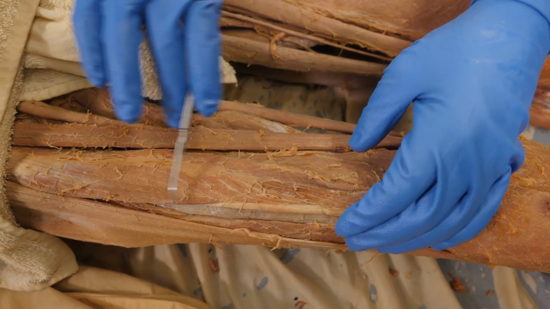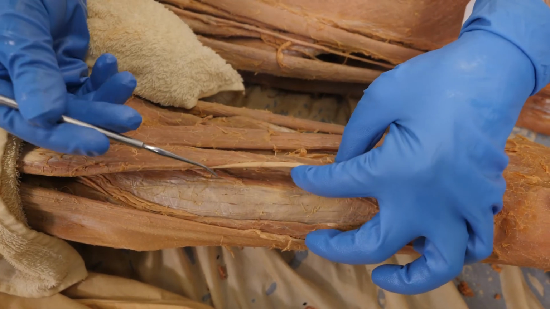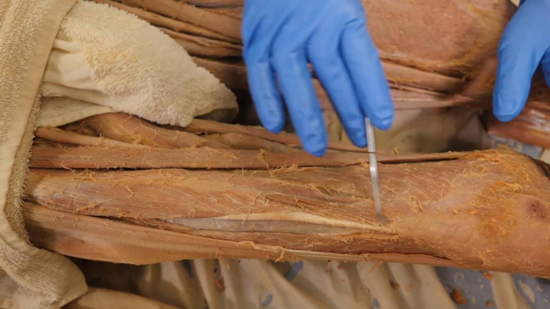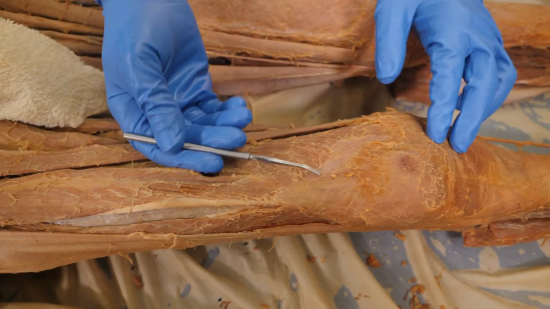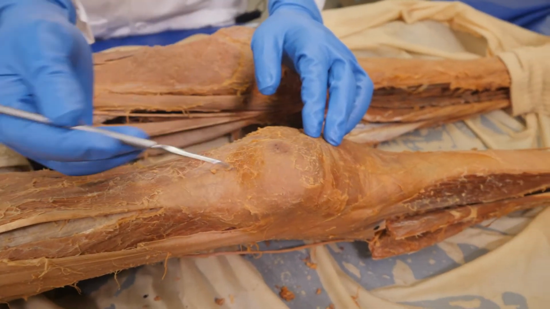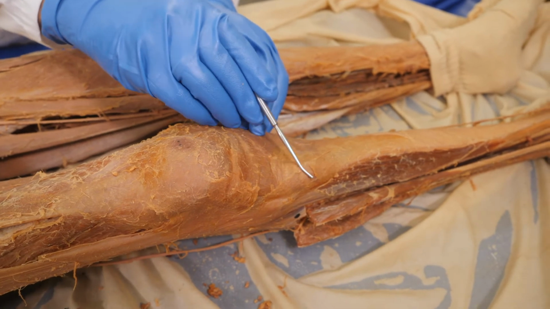These four muscles, the rectus femoris, the vastus lateralis, the vastus intermedius, and the vastus medialis, all converge together onto basically the common patella tendon. And this is where we have our patella. And then these four muscles converge and all insert onto that tibial tuberosity.